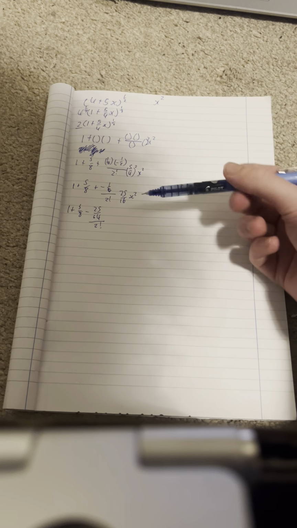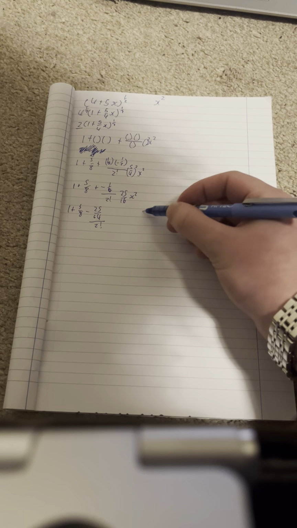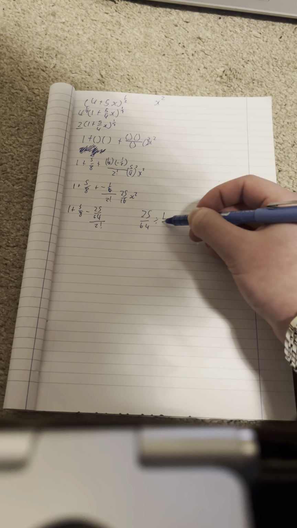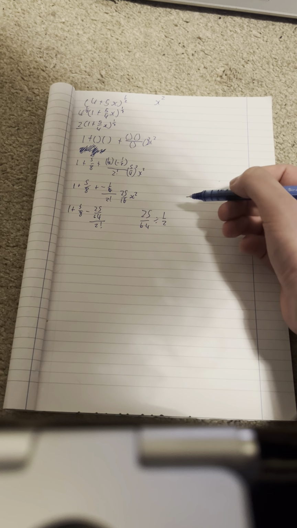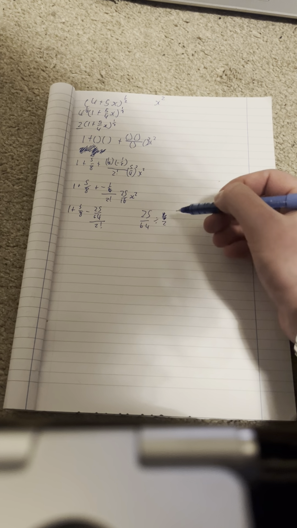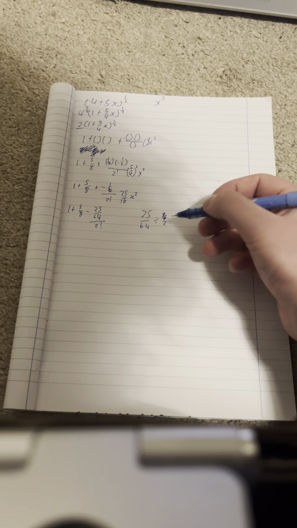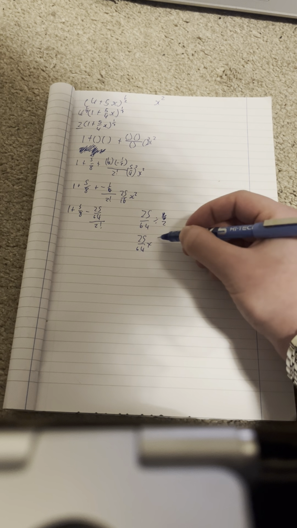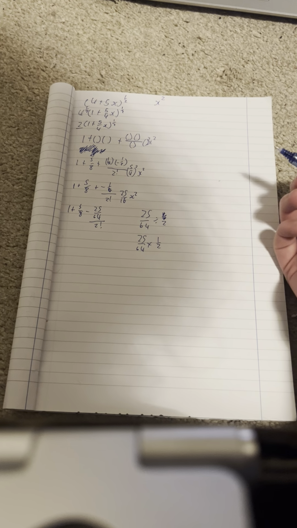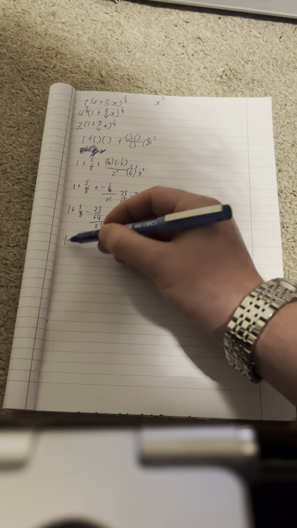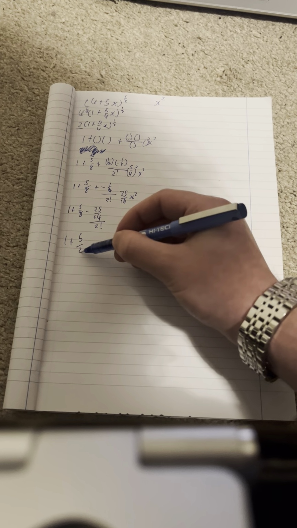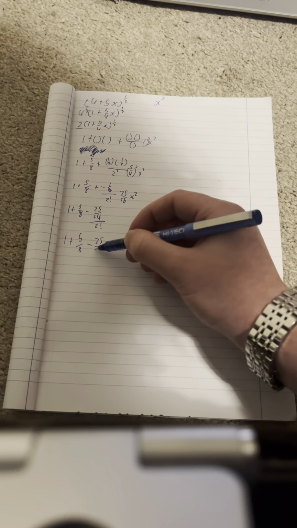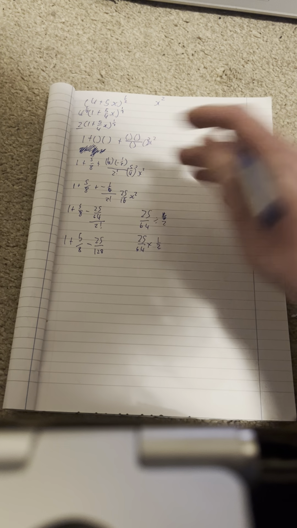Now, one way I like to think about fractions over fractions is if you do this, it's like writing that. Ignore that. Got a bit ahead of myself. But one way you can also write it, which won't come as a shock to you, is like that, which could also help simplify it. So you can do 1 plus 5/8, take away 25/128. And then obviously simplify that.